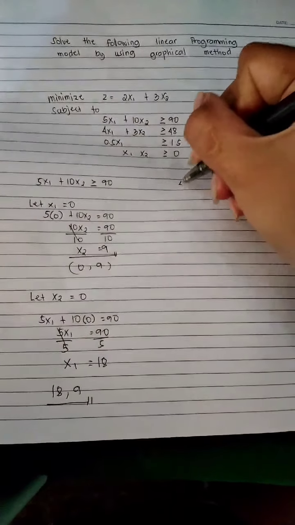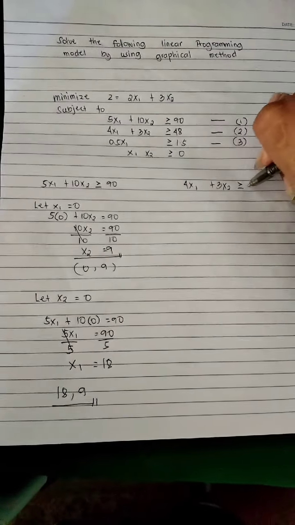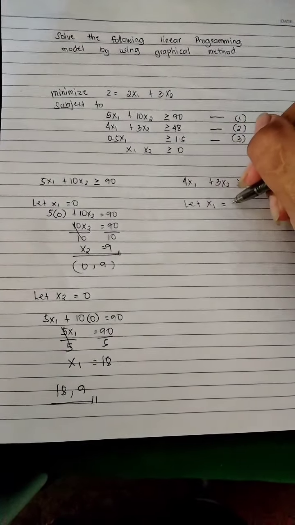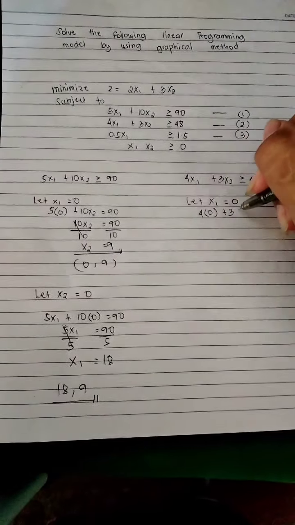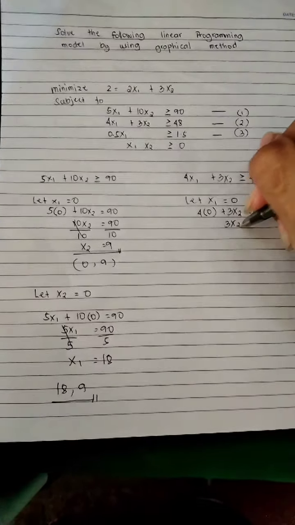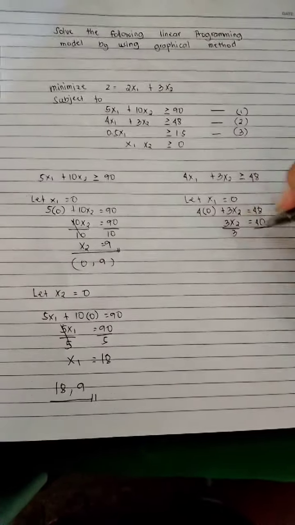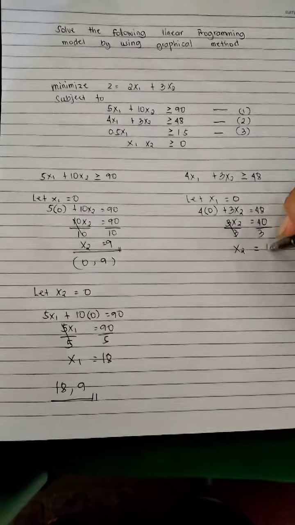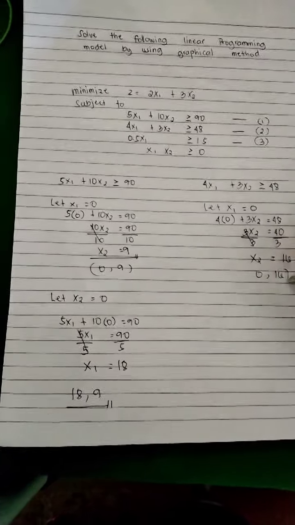The second line is 4x sub 1 plus 3x sub 2 is greater than or equal to 48. Let x sub 1 is equal to 0. 4 times 0 plus 3x sub 2 is equal to 48. Then 3x sub 2 is equal to 48. Divide both sides by 3, cancel out. x sub 2 is equal to 16. So the point is 0 and 16.